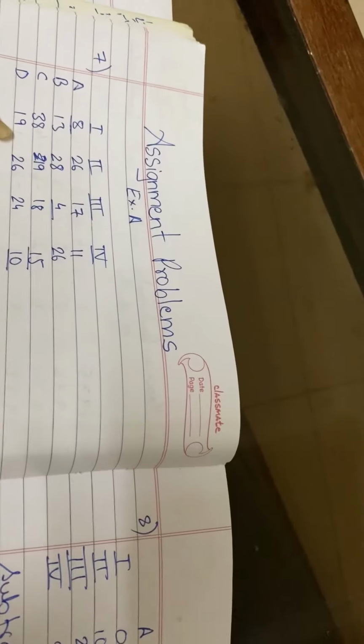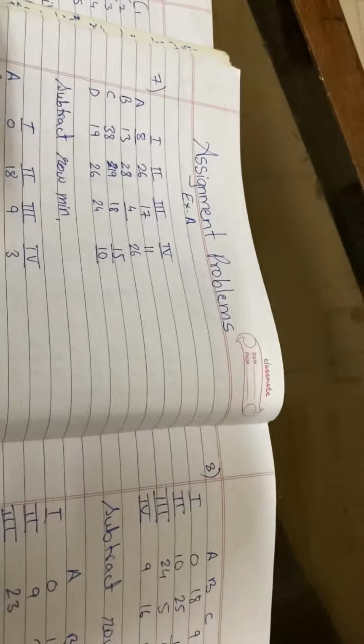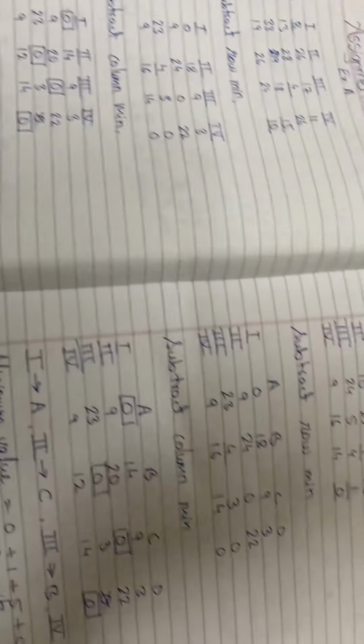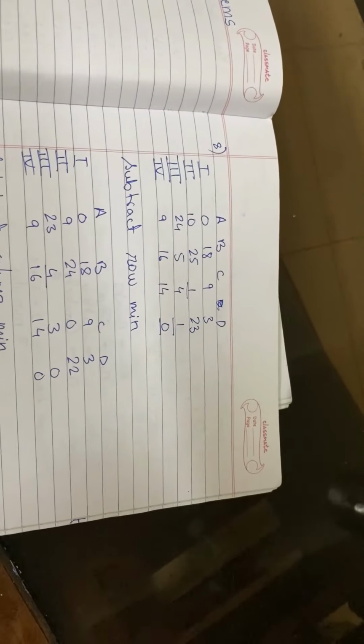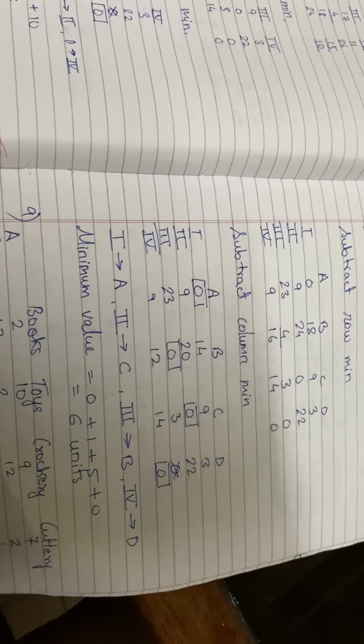This is the question. This is exercise A, which is type 1 basically. Row reduction. This is the easiest type. All the other types are based on this type. Just look at the question, solve it further on your own. Very easy. Very scoring.